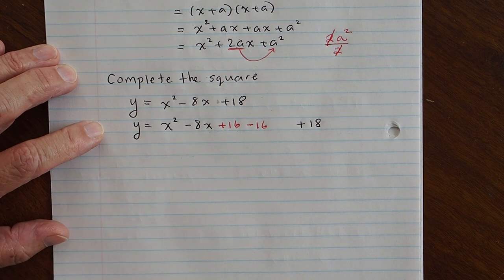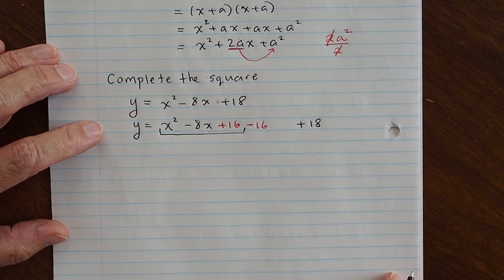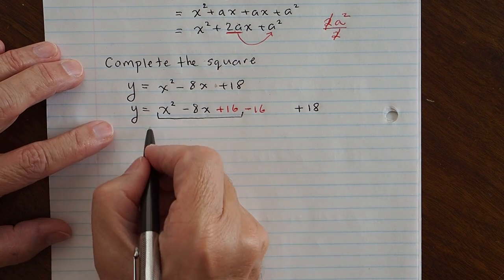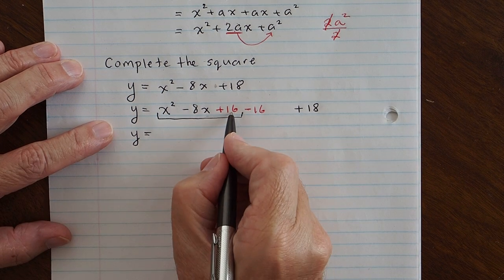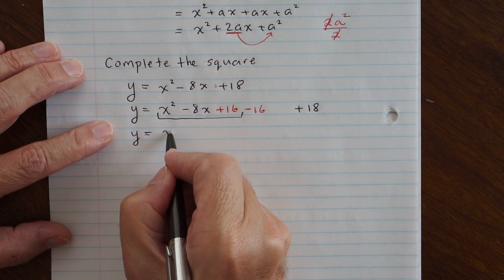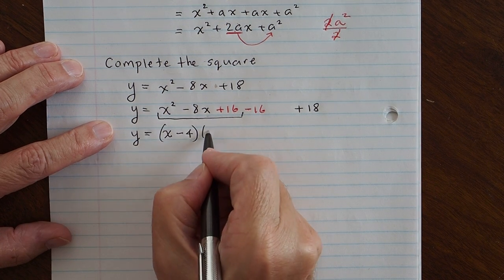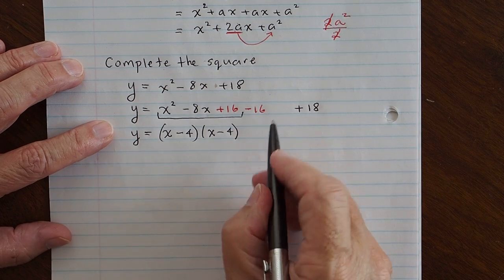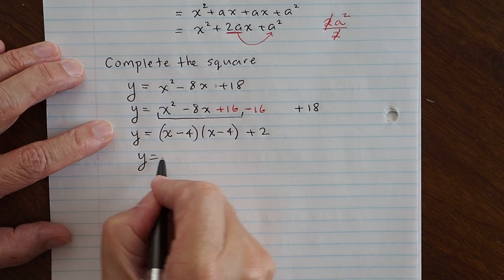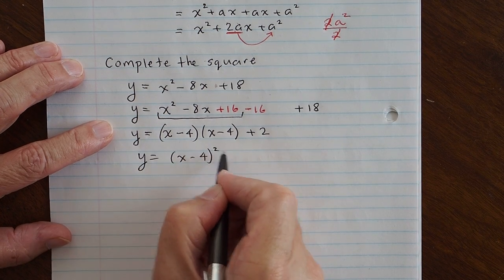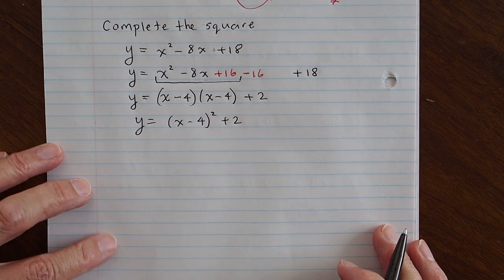So that's perfectly legal. Now, the first 3 terms here are a perfect square, so this can be factored into a binomial times itself. Two numbers that multiply to 16 and add to -8 are -4 and -4. So that means this can be factored down to this. Now the -16 and the 18 can be added to 2, and y is equal to (x minus 4) squared plus 2. And that question is finished. It's in the right form.